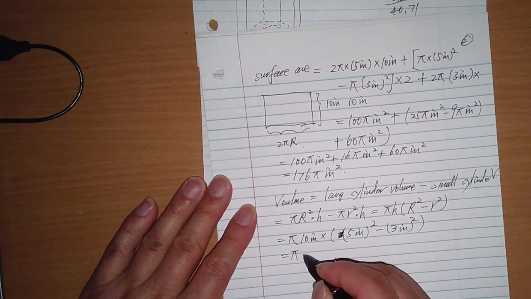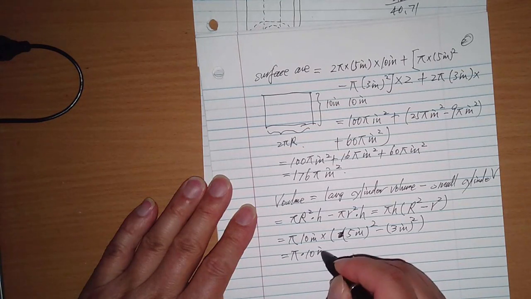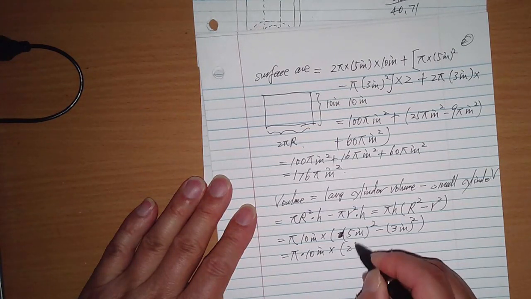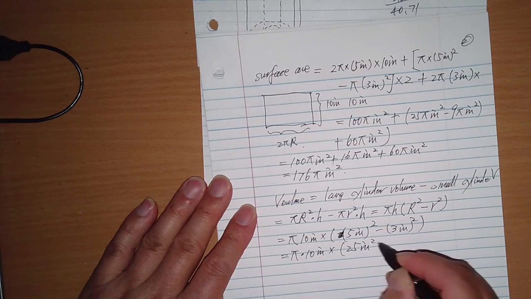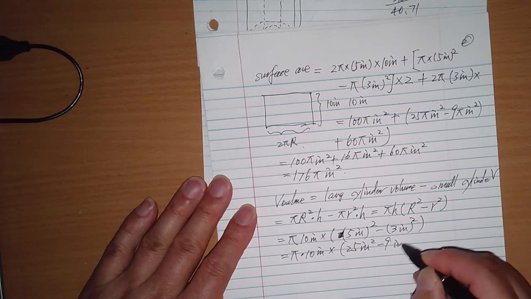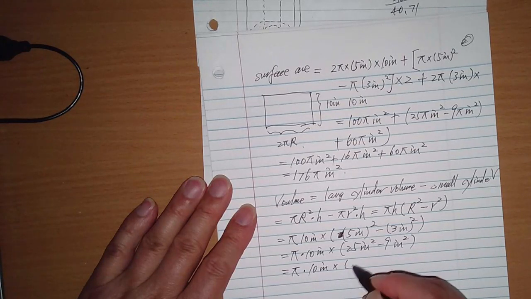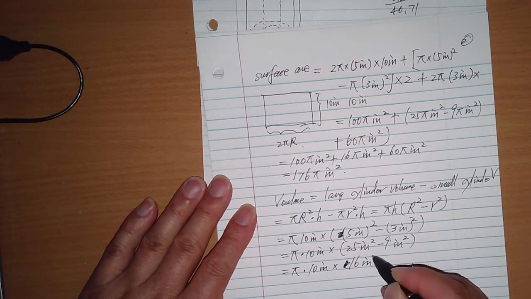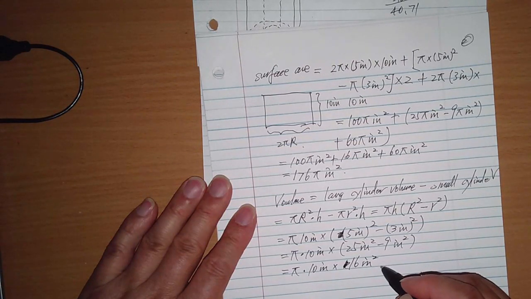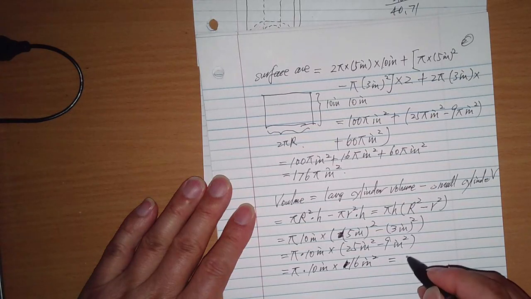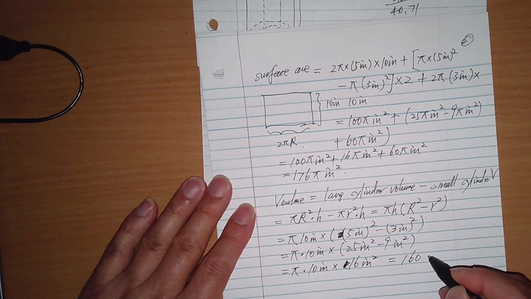So it would be pi times 10 inches times 25 inches squared, subtract 9 inches squared. That would be pi times 10 inches times 16 inches squared. So total would be 160 pi inches cubed.